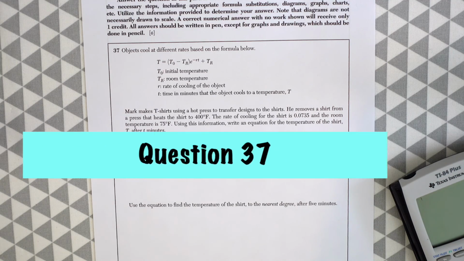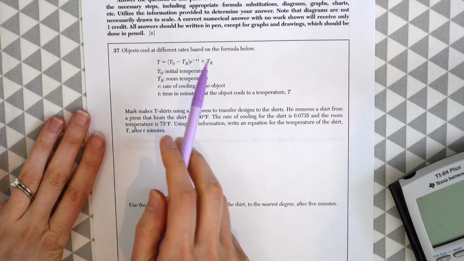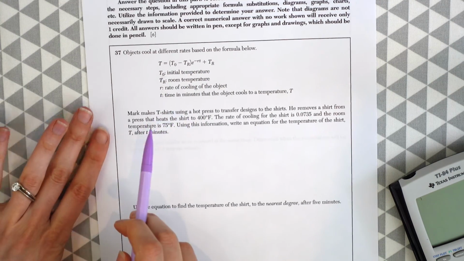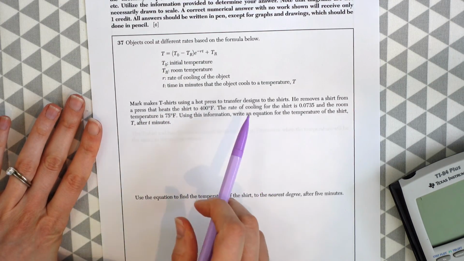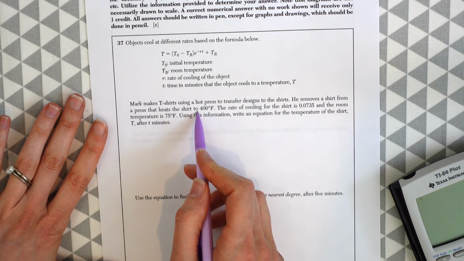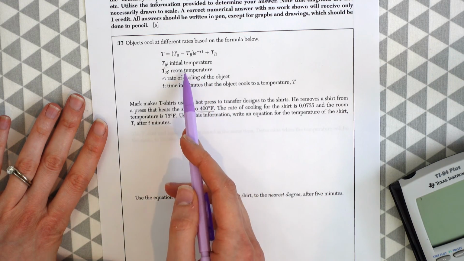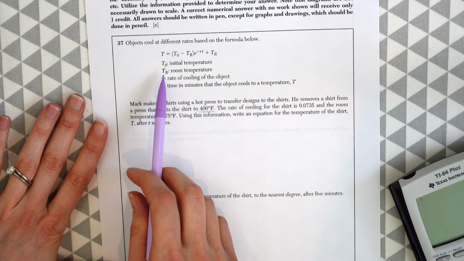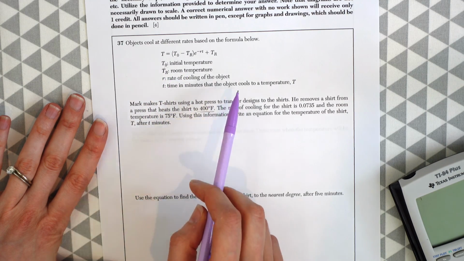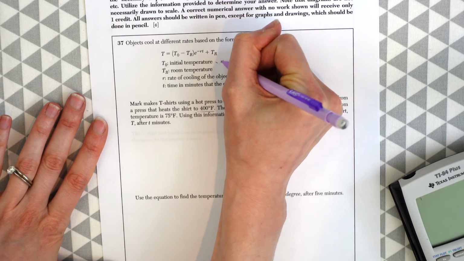Question 37, our last question. Objects cool at different rates based on the formula below. And we have this formula, and then we have the breakdown of what everything means. Mark makes t-shirts using a hot press to transfer designs to the shirts. He removes a shirt from a press that heats the shirt to 400 degrees Fahrenheit. So if we look at our parts of the formula, can we fill in 400 degrees anywhere? Initial temperature, room temperature, rate of cooling of the object, time in minutes that the object cools to a temperature T. So this looks like it's the initial temperature.